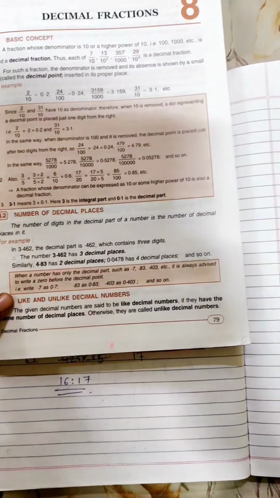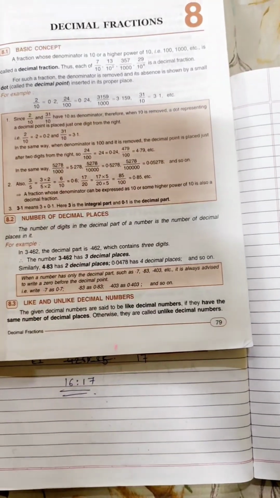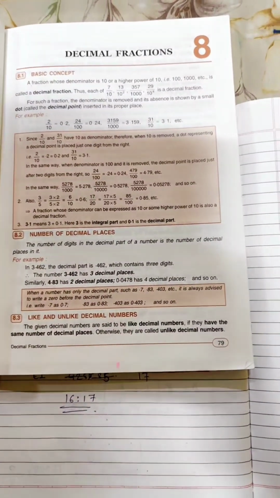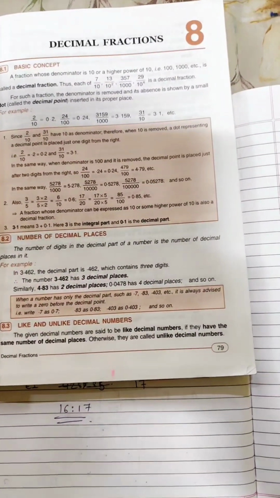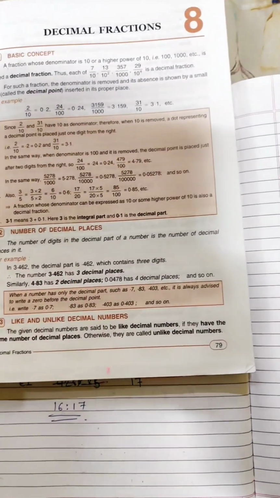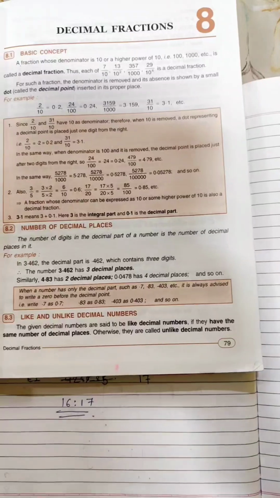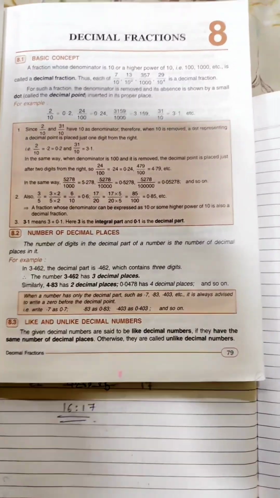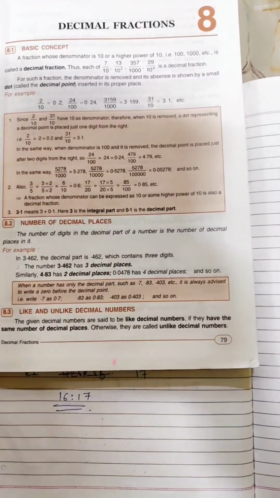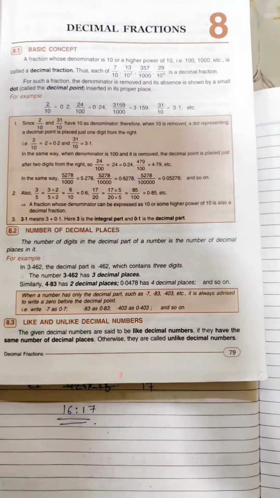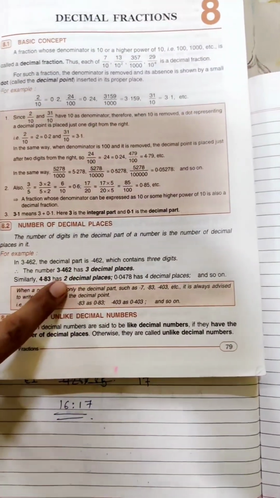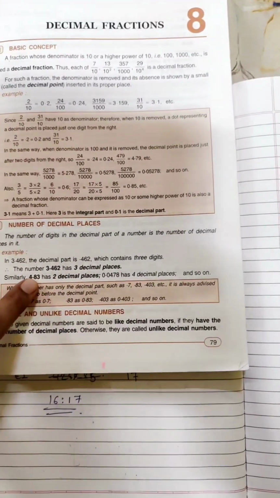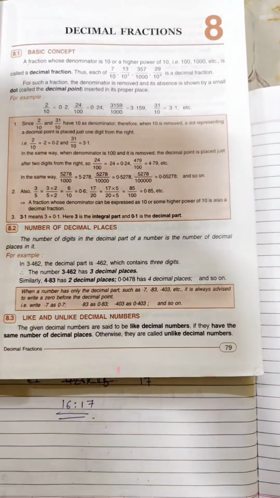Number of decimal places. The number of digits in the decimal part of a number is the number of decimal places. So what will be the decimal place? The number after the decimal point. We have to count the numbers after the decimal point and write how many numbers there are in the decimal place. So that will be 2 numbers or 3 numbers. Like here there are 3 decimal places, here it is 2 decimal places. So the number of digits after the decimal point will be the decimal places.